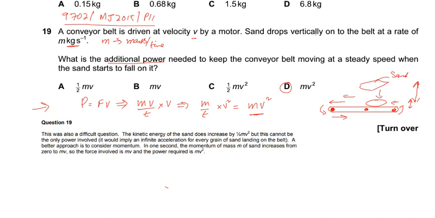So velocity, m upon t, mass upon time, is m. So we switch m upon t with m, and v multiplies v, square. So it is mv square. Option D is the right answer.